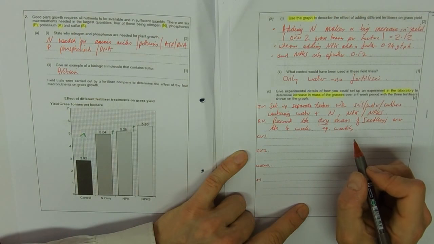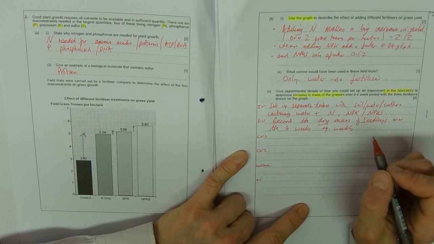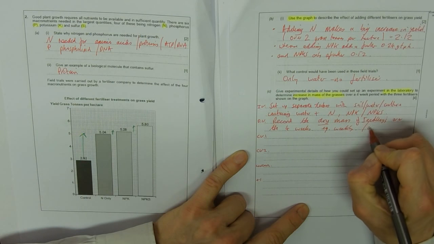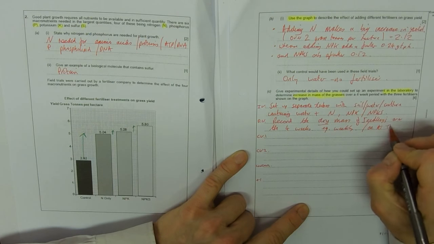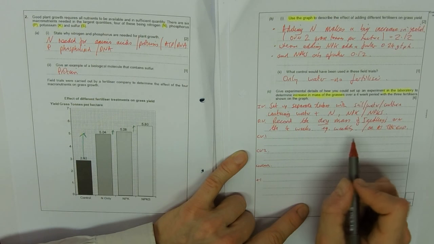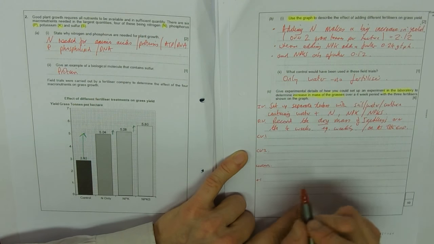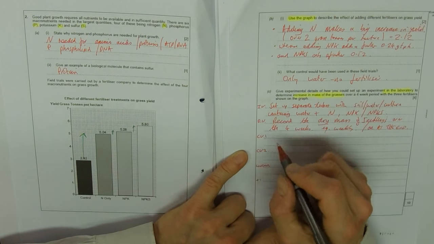Not every day, it depends how many tubes you've got. If you've got lots of tubes, you're going to destroy the plant when you weigh it. That's the problem. So, or at the end might be a sensible one if you've just got, say, 4 tubes. The mark scheme accepts either of those 2 options.